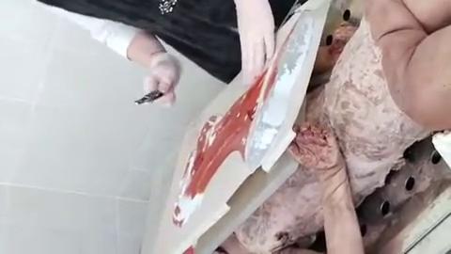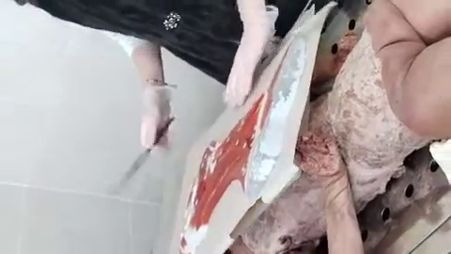Here, in the anterior cervical region, 2 more regions are distinguished. Suprahyoid region, that is above the hyoid bone, and infrahyoid region, that is below the hyoid bone. In each of these regions, suprahyoid, infrahyoid, and also the lateral cervical region, there are triangles of the neck.